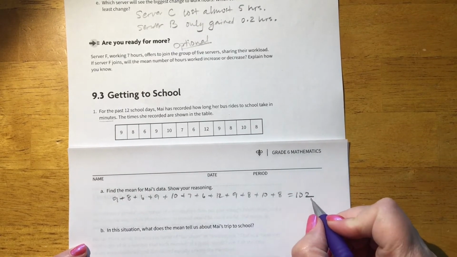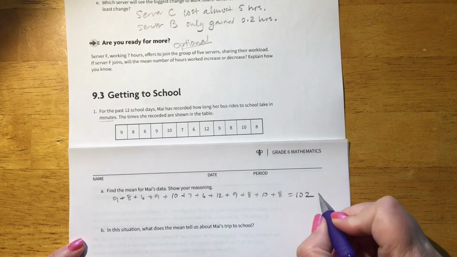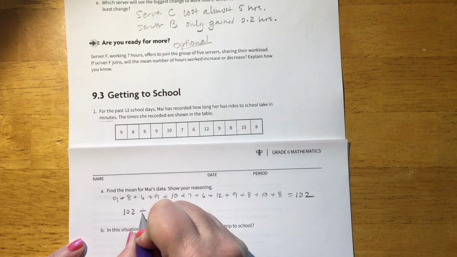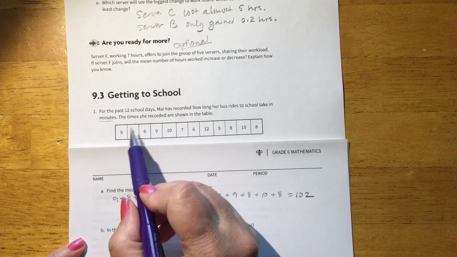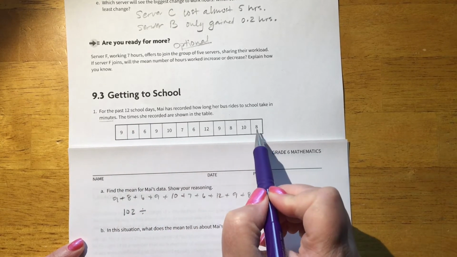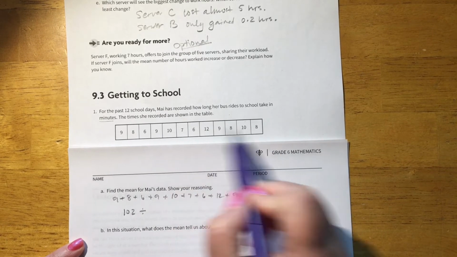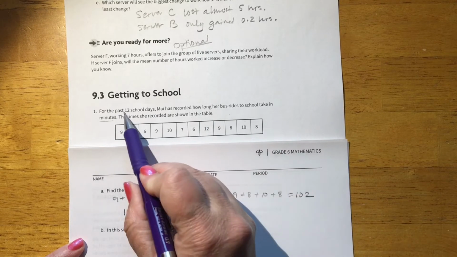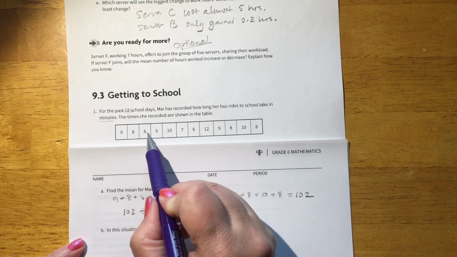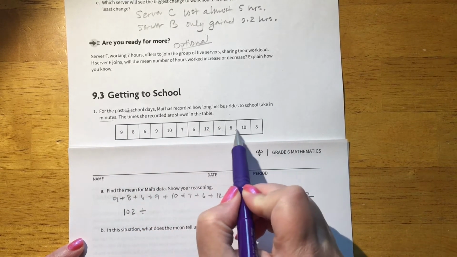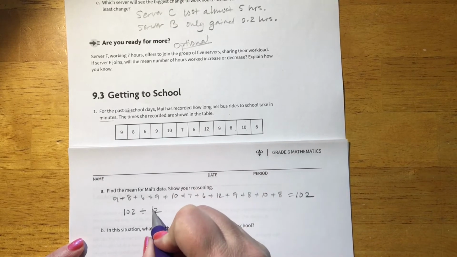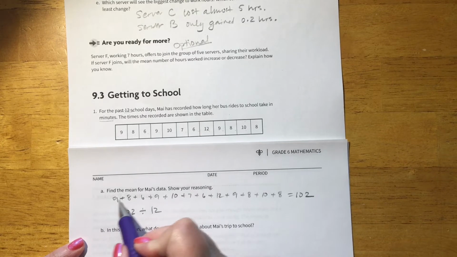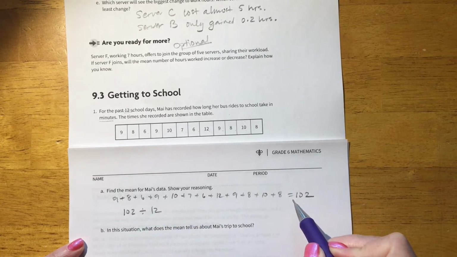Okay, so there's my total number of minutes. Now I'm going to divide that. So I have 102. Now I need to divide that by how many school days, how many data values I have. I know I have 12, but just to be sure, 1, 2, 3, 4, 5, 6, 7, 8, 9, 10, 11, 12. So I'm going to divide this by 12. So to find the mean, as a recap, you take all the numbers in your data set and you add them together.